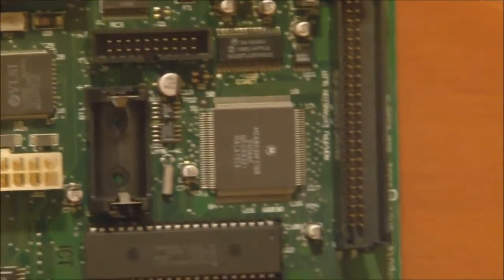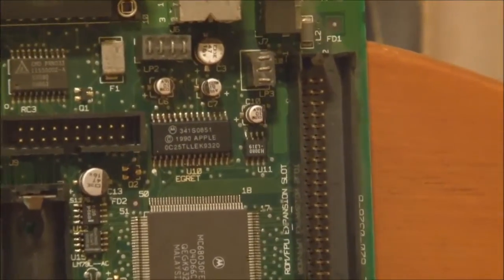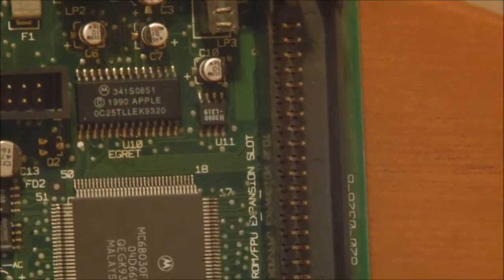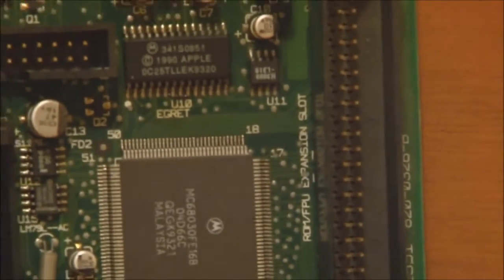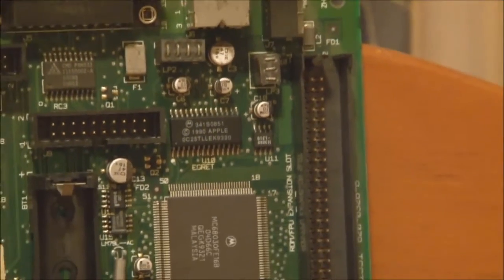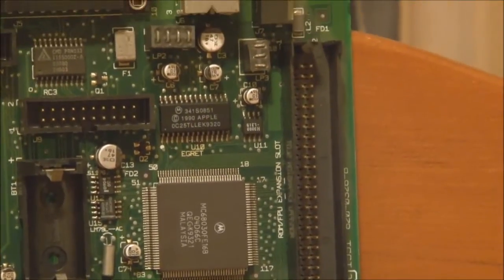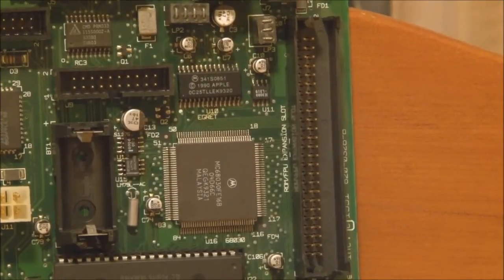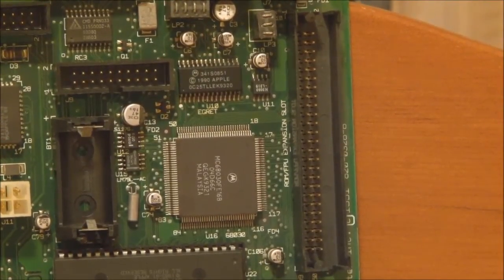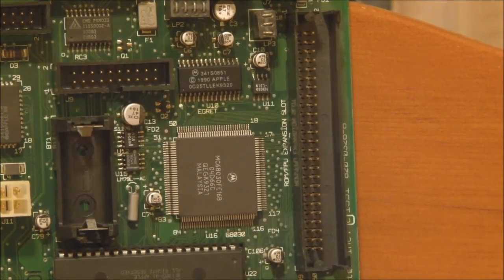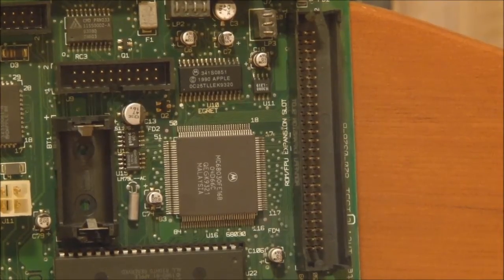Moving up from there, we have an expansion slot here, which is labelled as a ROM/FPU expansion slot, mainly because this is not a memory expansion slot as it was on the Classic. This is, I believe, only to be used for adding a 68882 FPU, or possibly adding a different type of ROM. I don't know, there may have been accelerator cards made for the Classic II, but I'm certainly not aware of any.